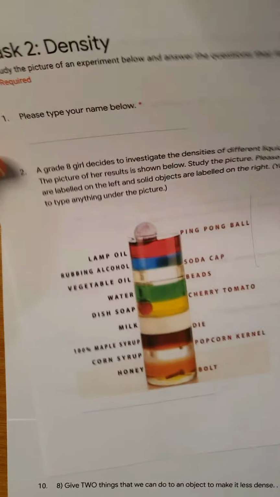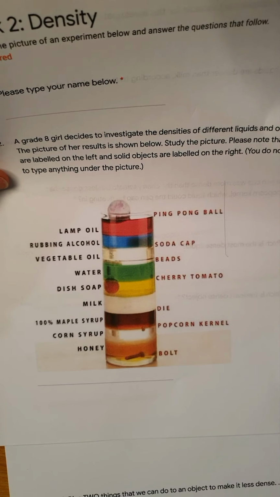I'm just going to quickly talk to you about this task. Some of you had a bit of trouble with it, so I wanted to go through it with you. And nobody did this experiment over the weekend. I'm very upset about it.